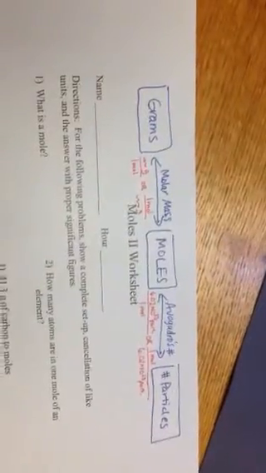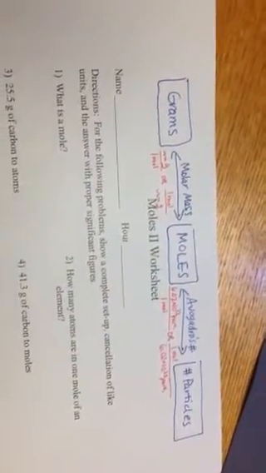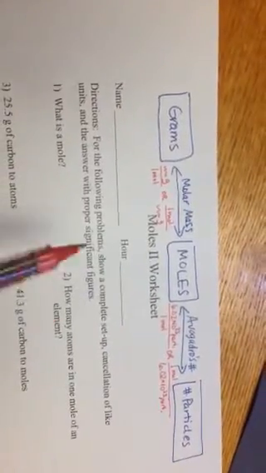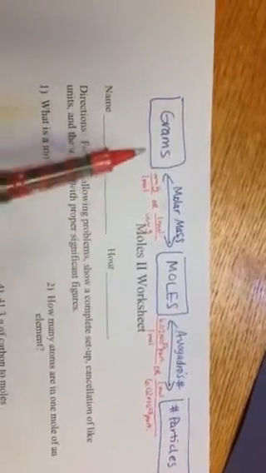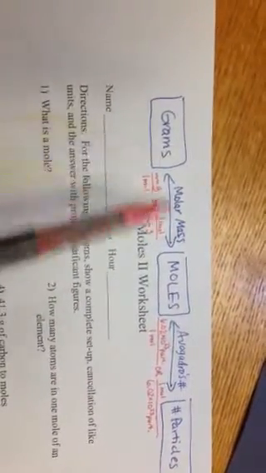Here's a quick example for you about how to do mole calculations again in case you're having trouble. First thing I would do is make sure you have this little road map written down for yourself. Notice that you need to use the molar mass to go between grams and moles.